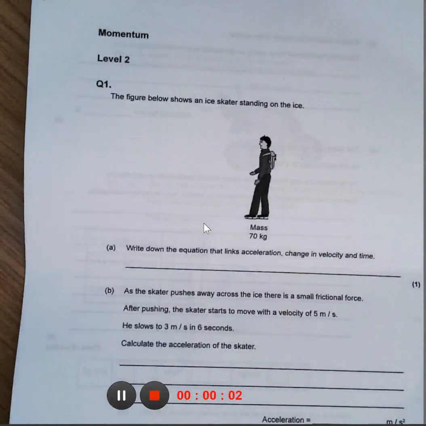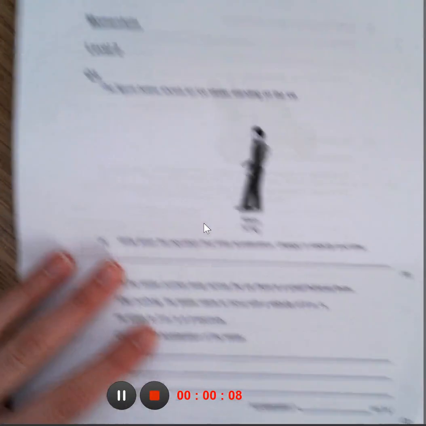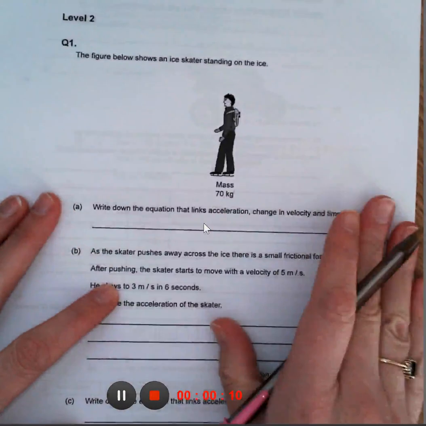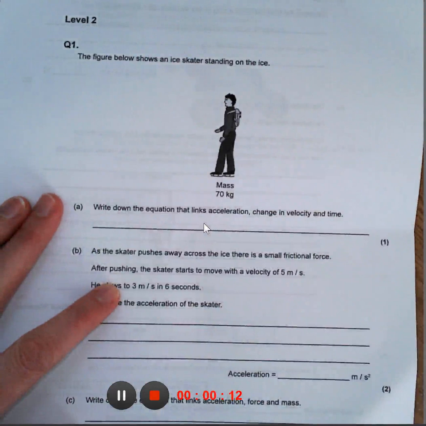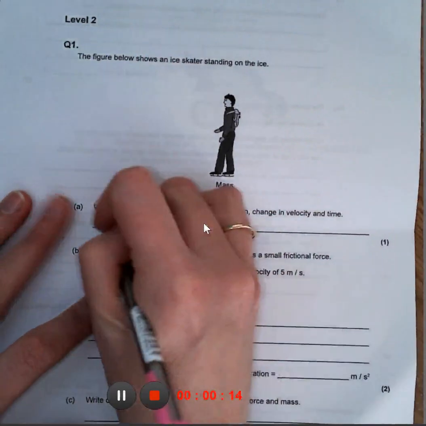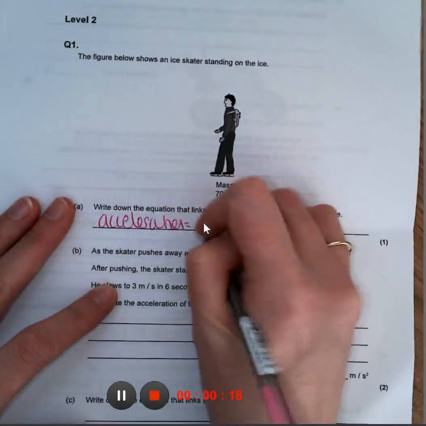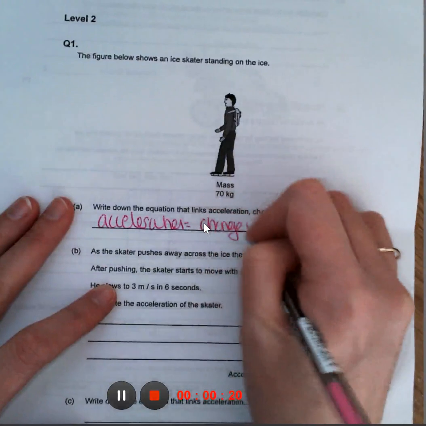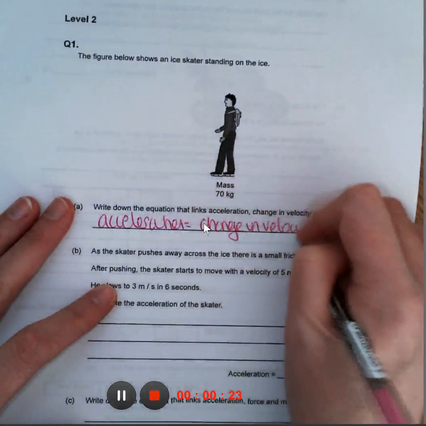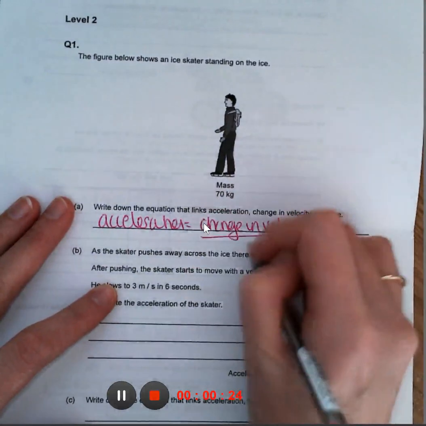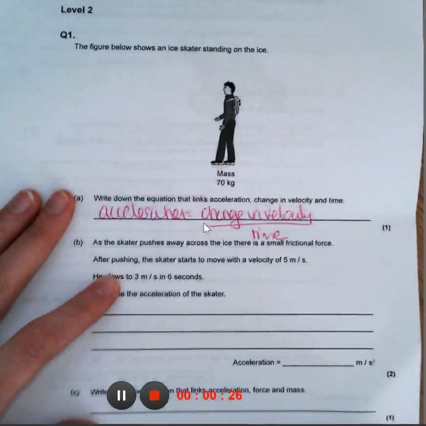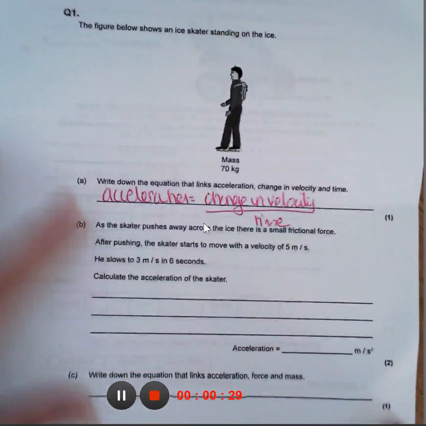Hello, so I'm going to go through the answers to these momentum questions. So it says the figure below shows an ice skater standing on ice. Write down an equation that links acceleration, change in velocity and time. So the equation is acceleration equals change in velocity divided by time. And any rearrangement of that would be correct.